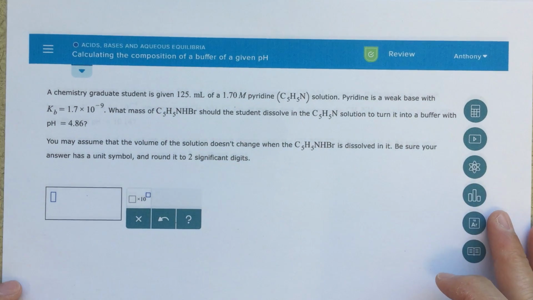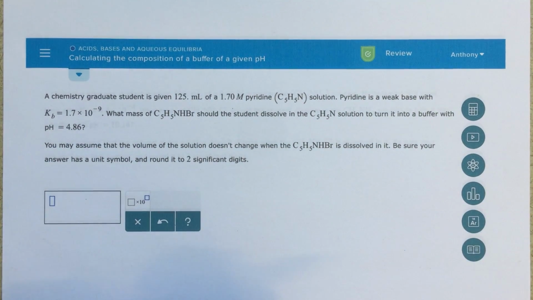All right, class, so this is an ALEKS topic that's called calculating the composition of a buffer of a given pH. And this is a pretty good question. It's just a simple buffer question.